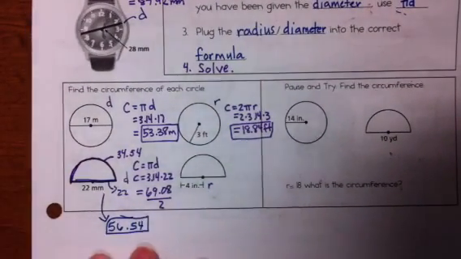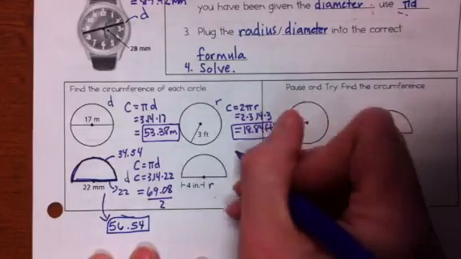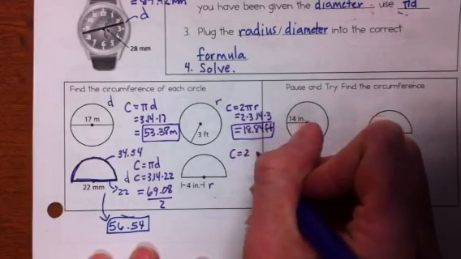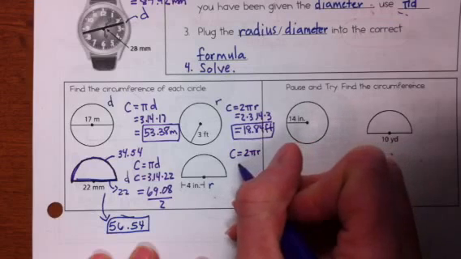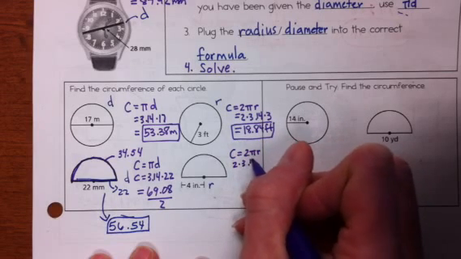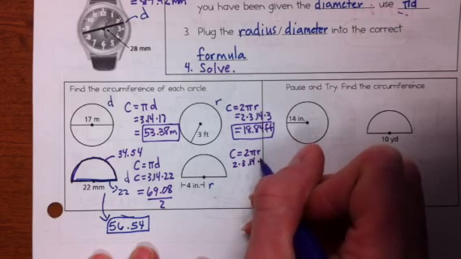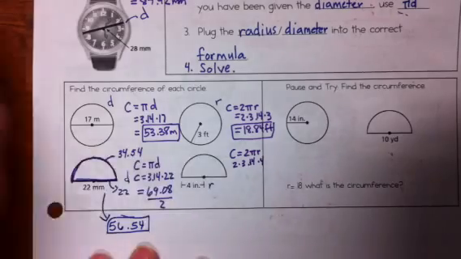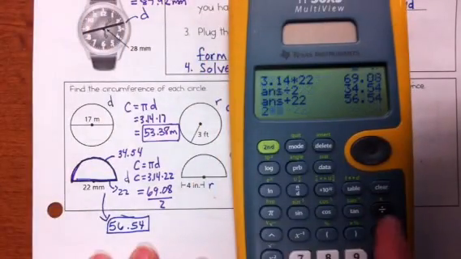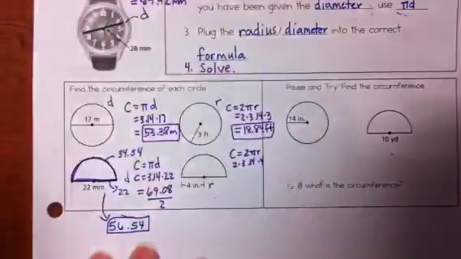So now this one, same idea. We're going to do 2 pi r this time because it's the radius. And so it's 2 times 3.14 times 4. So 2 times 3.14 times 4, and we get 25.12.